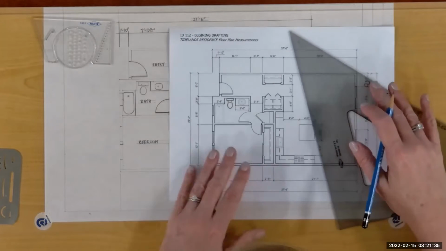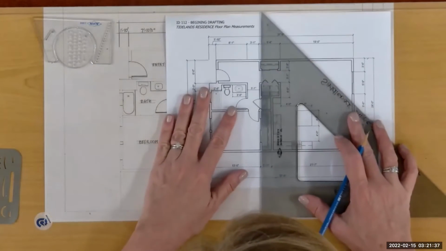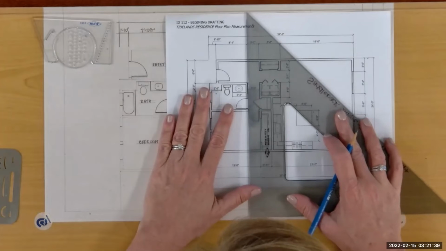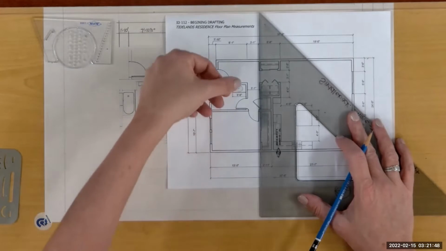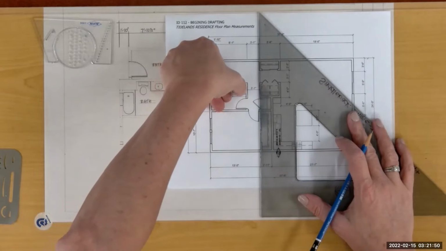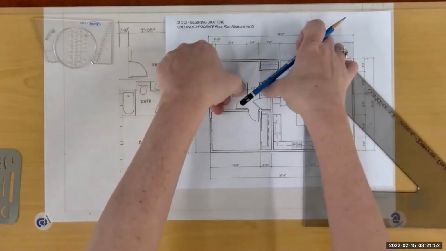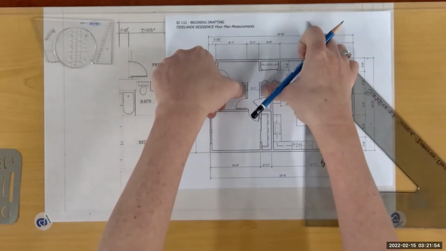Now, our next one, we have 3'1" from the inside of this wall to the inside of this wall. But we have to add back in half of this wall and half of this wall. Does everybody see that? Is everybody with me?